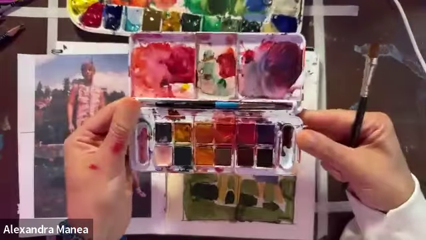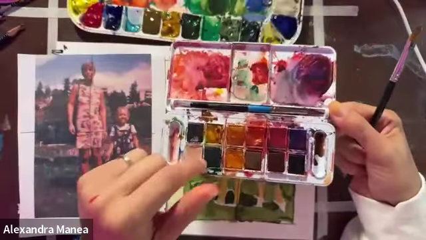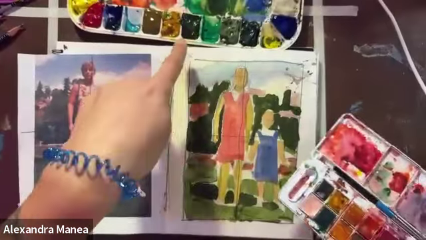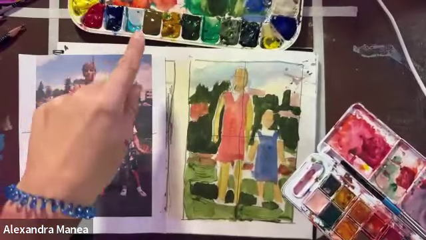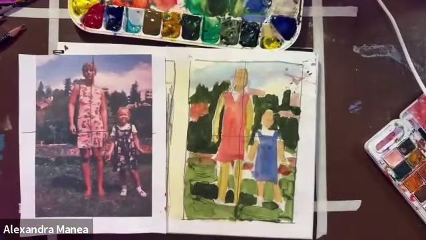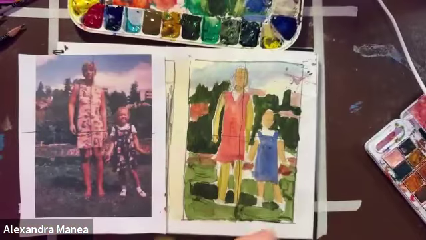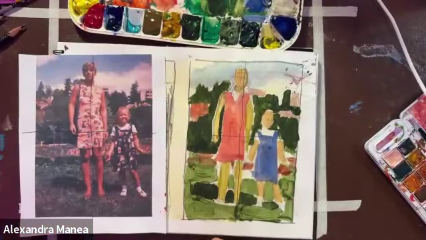I have this tiny one. It goes with me everywhere, and then I have the more from the tubes I pour in here, and those have more variety in colors. But sometimes you don't need a lot of colors. This one was found.